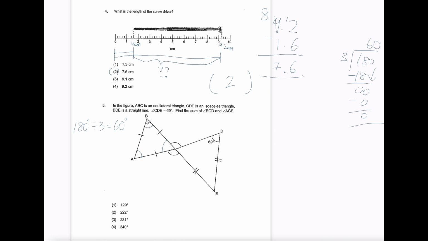Okay, so 60 each, and then CDE, so this is point C, okay? I think they accidentally erased it. CDE is an isosceles triangle. So if it's isosceles and the base of the isosceles is 69, that means this is also 69 degrees. Okay?